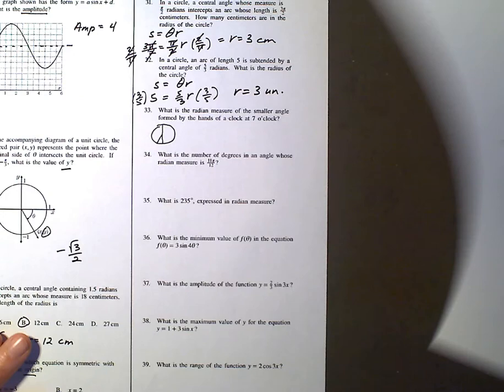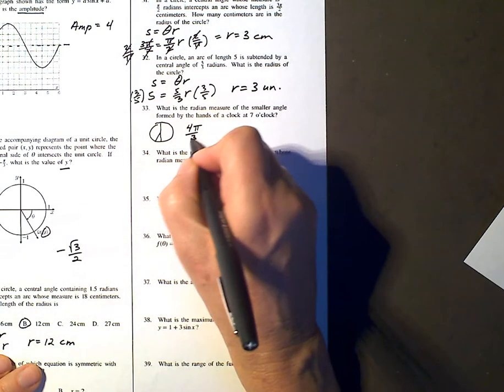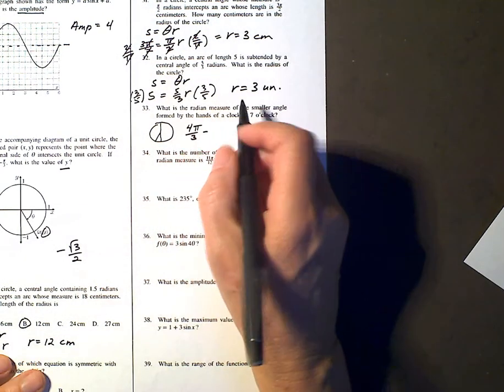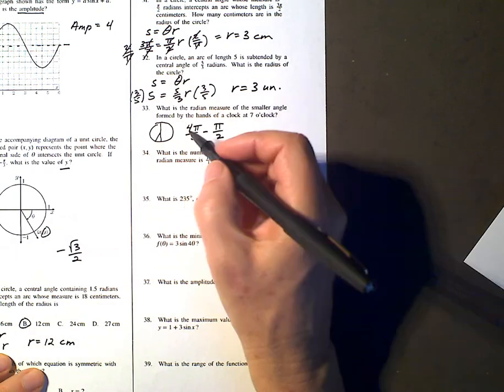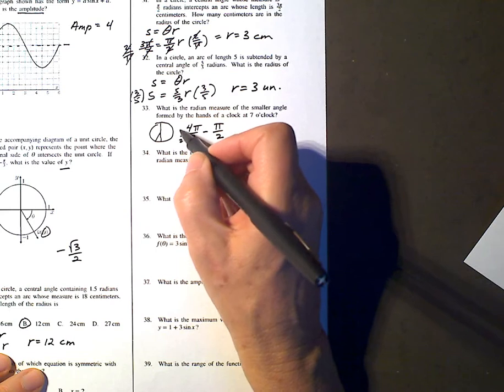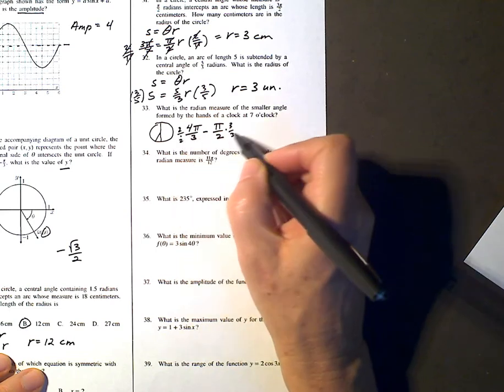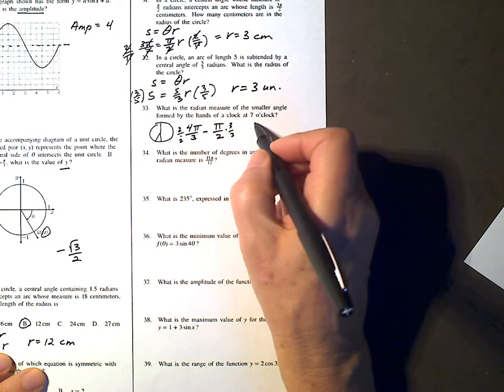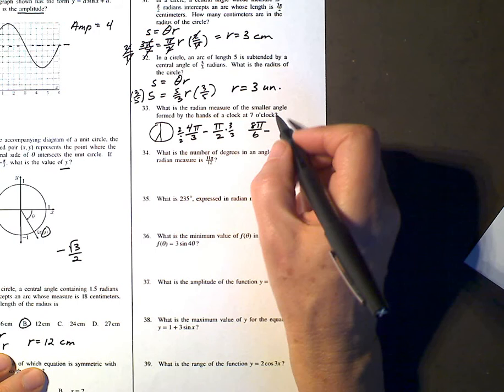So I can just say that 4 pi over 3 minus pi over 2. And so to get this all over 6, I can multiply this by 1 in the form of 2 over 2, and this by 3 over 3. So this would be 8 pi over 6 minus 3 pi over 6.